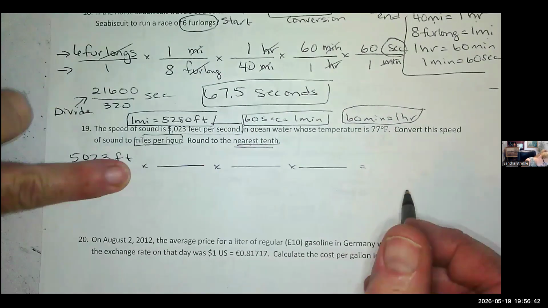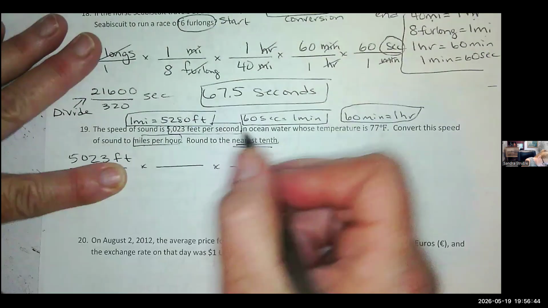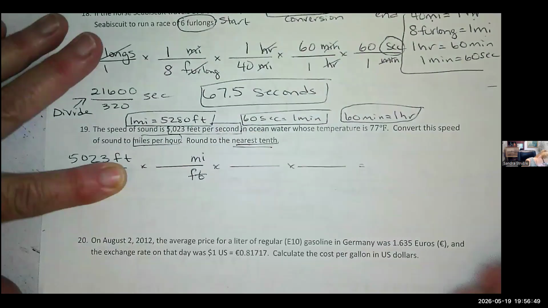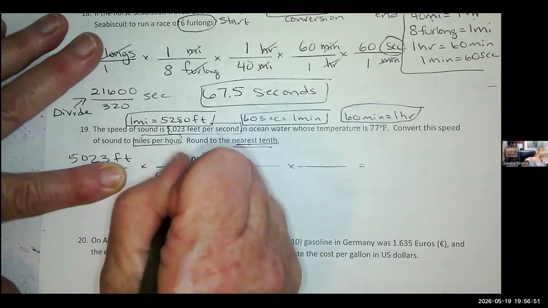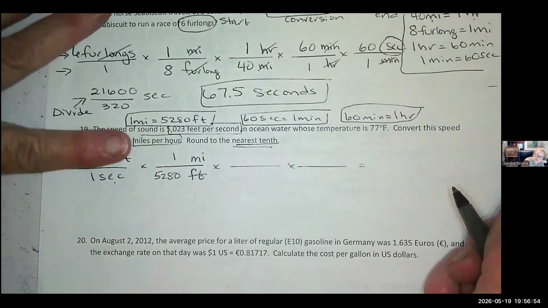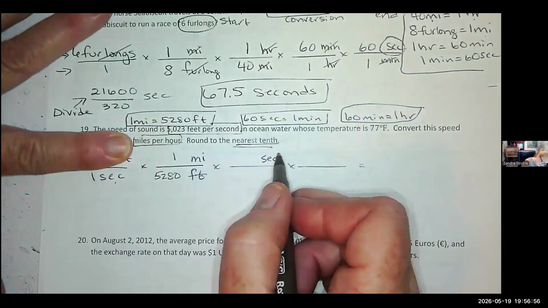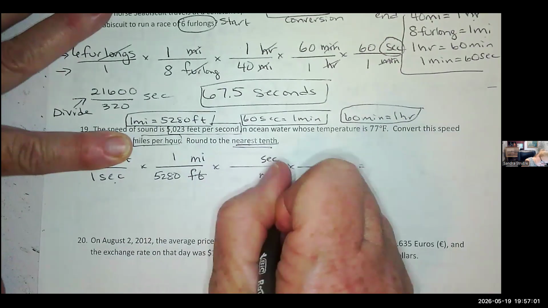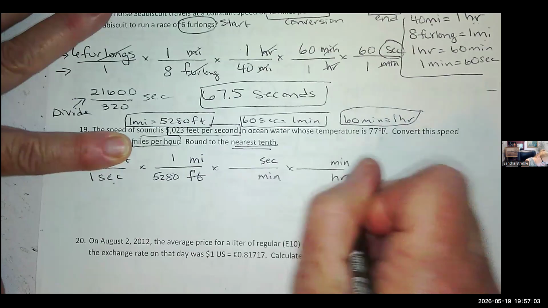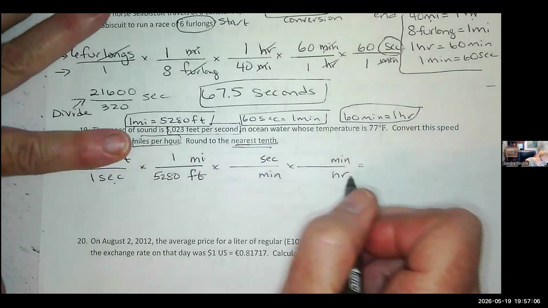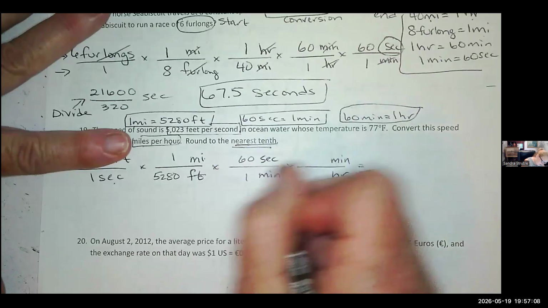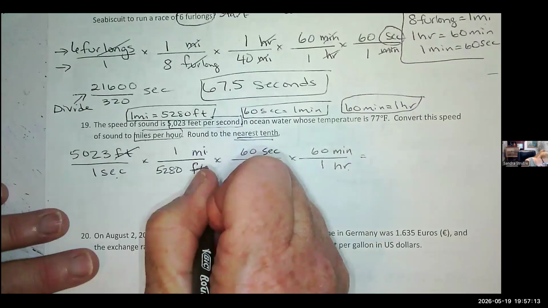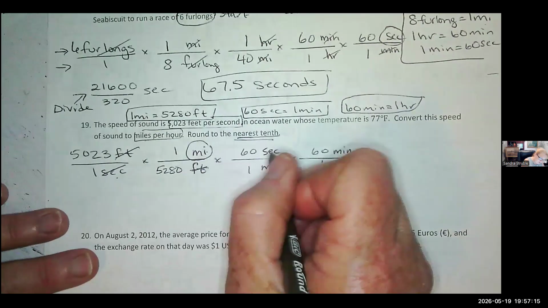Let's start with the feet to mile. Feet's up top, feet down low. We're going to miles. Let's plug our numbers in: 5,280 and 1. Now we need to get rid of seconds. It's down low, so we need to put it up top so it'll cross. We go from seconds to minutes, then minutes to hours, so we'll end up with miles per hour. 60 seconds in a minute, 60 minutes in an hour. Multiplying straight across, feet are gone, left with miles. Seconds are gone, minutes are gone, left with miles per hour. Fantastic.